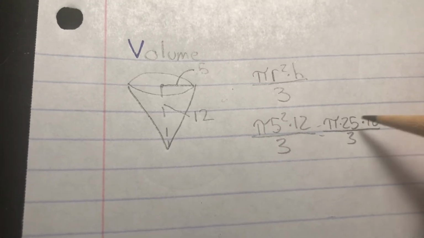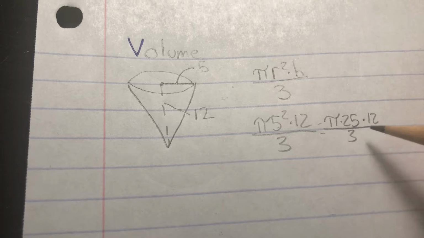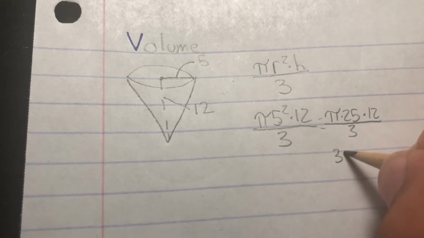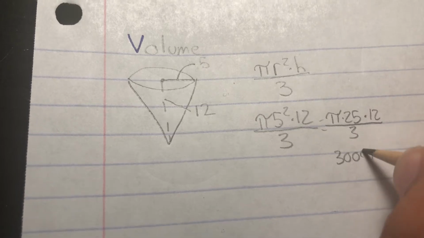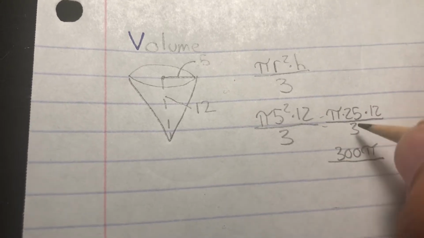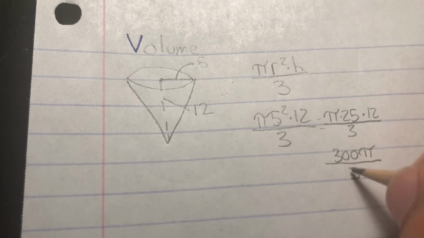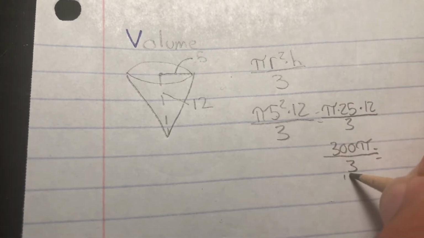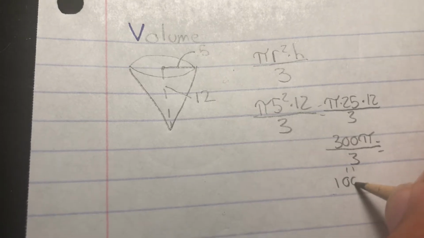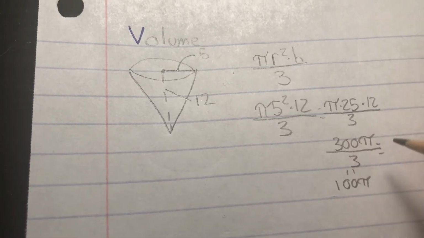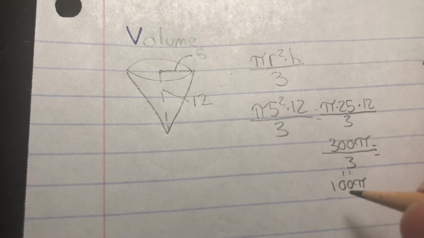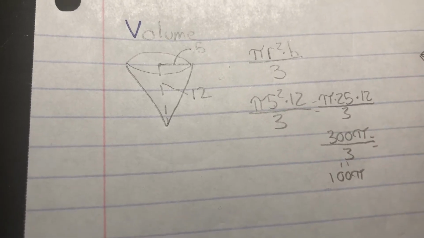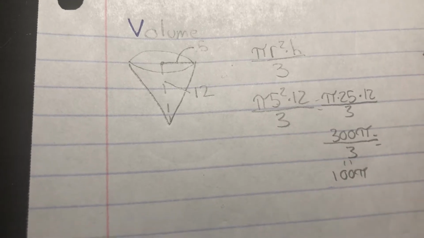Then 25 times 12 is 300, right? So we're left with 300 pi on the top of the fraction, and then 3 on the bottom. Divide by 3, you get 100 pi. Now, if you wanted an answer not in terms of pi, you just have to multiply 100 times 3.14, and that's it. You'd be done. But for right now, we're just going to leave it as 100 pi.